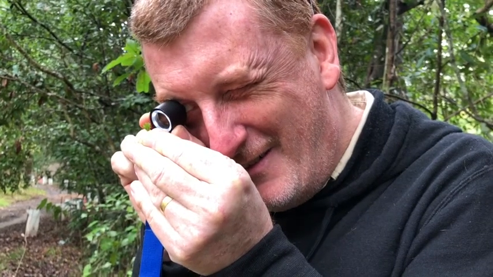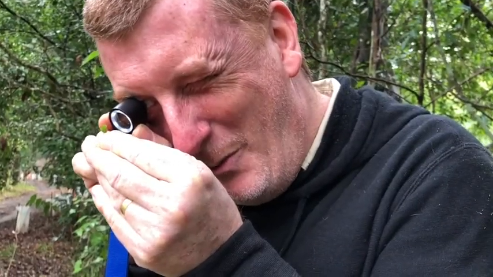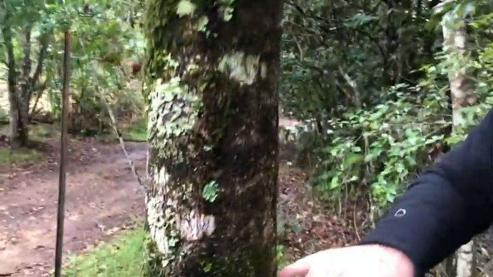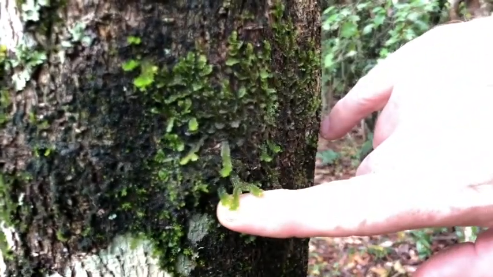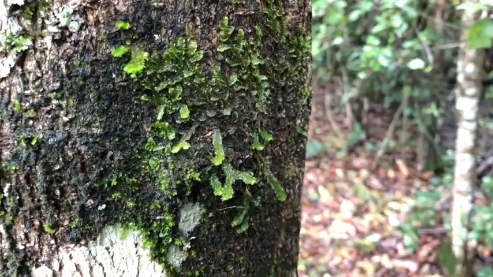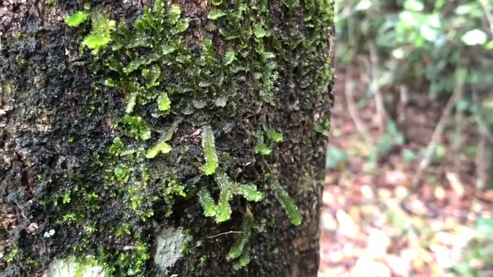It's got these other lobules sticking out the side. It's just beautiful. What's it called, this one? Okay, this is a leafy liverwort. It's quite a large one, as you can see, compared to my finger. Now this one's called Porella. Porella crawfordii. So it's a leafy liverwort, and how do I know that?